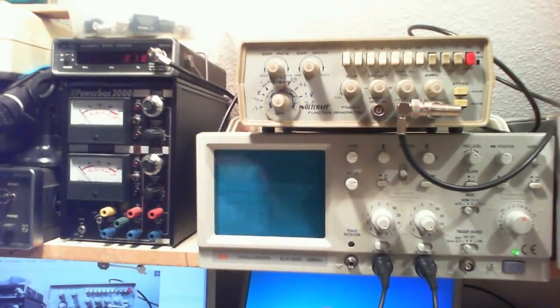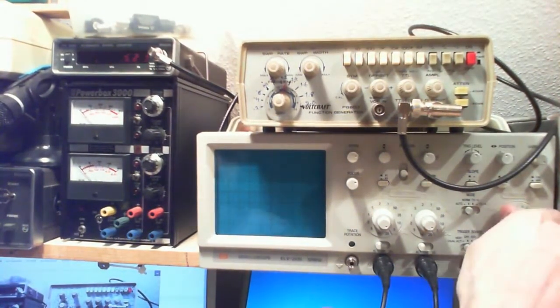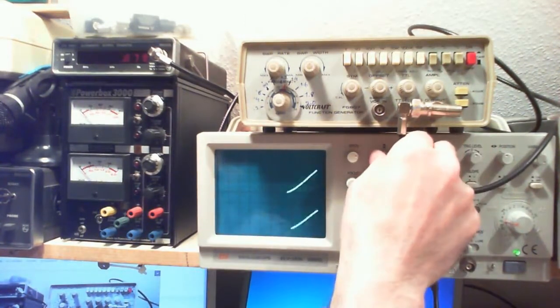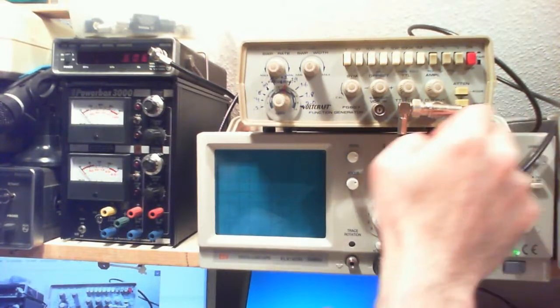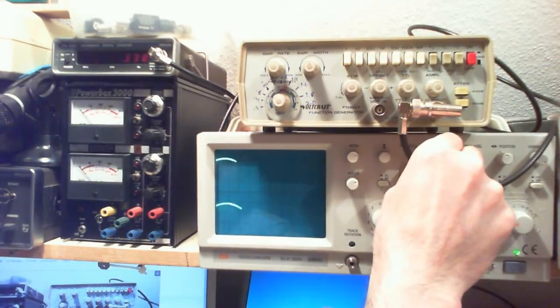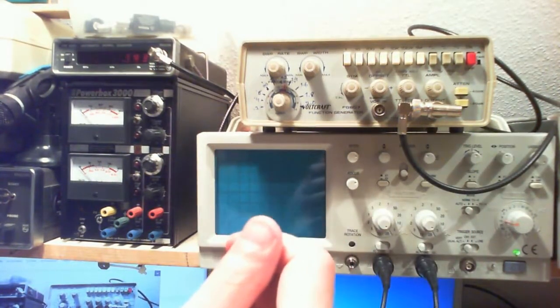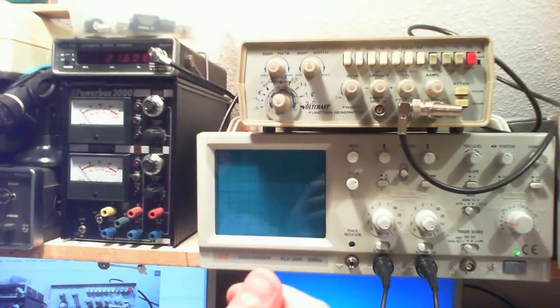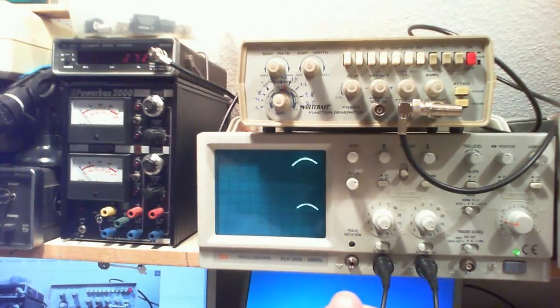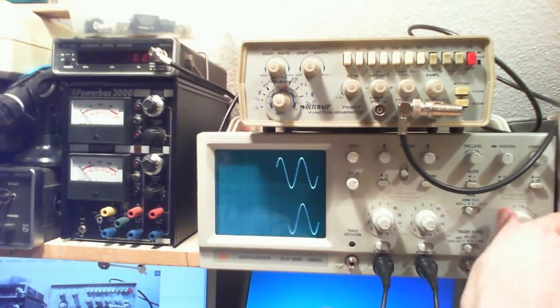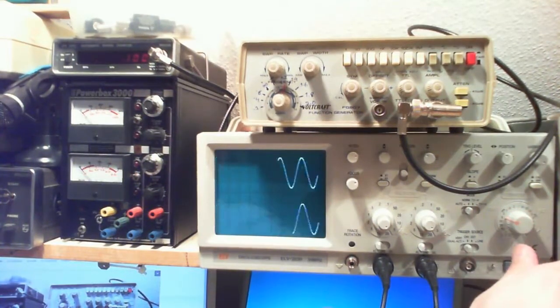You can see that of course the frequency is way too low, about 10 Hertz or so, but the input and output are kind of the same thing. Then if I increase my frequency, I go to the beginning of the range and multiply by 10, to about 100 Hertz.